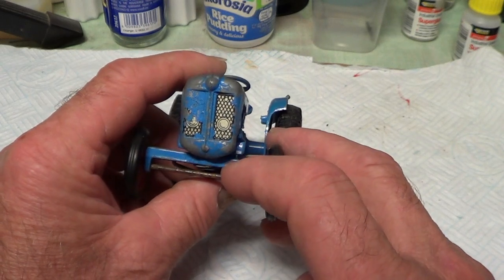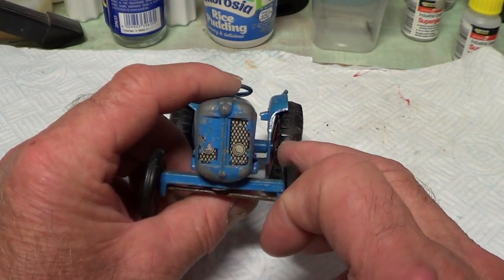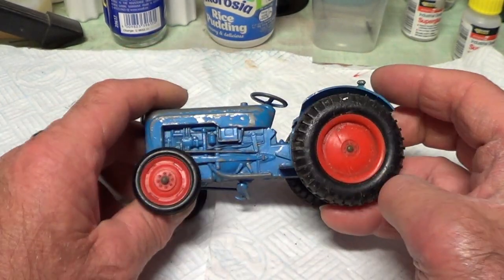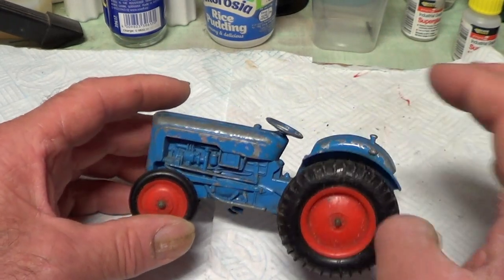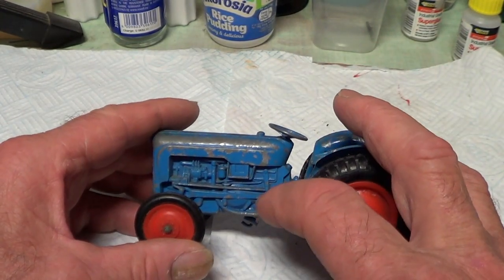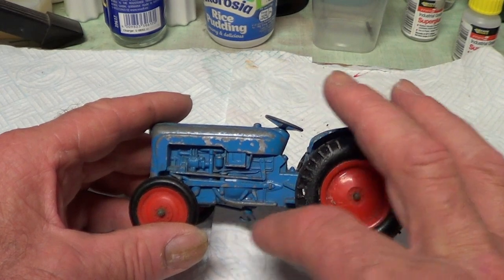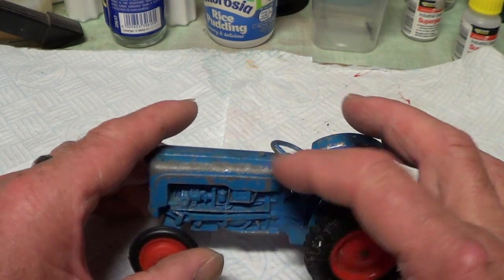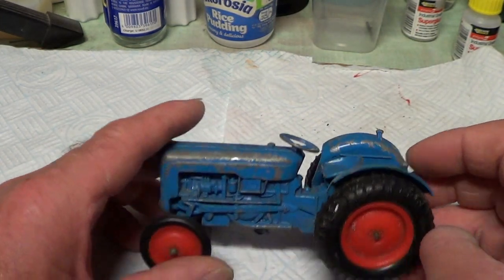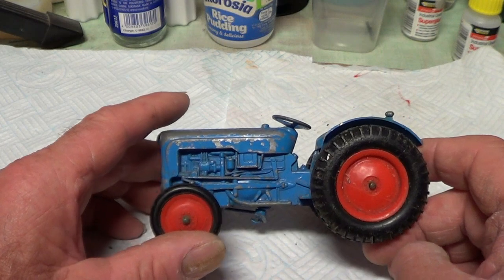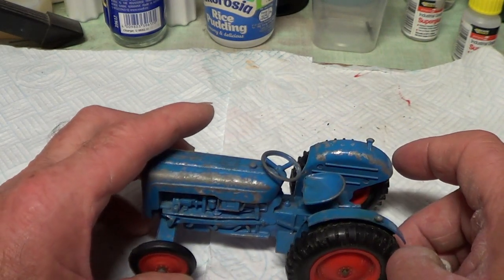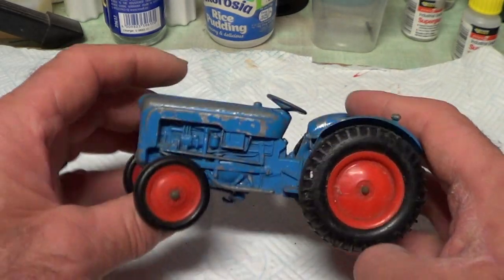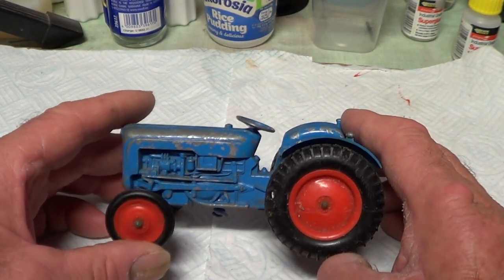It's quite a nice model, just the transfers are gone, but I'm not going to put the same back because they weren't really that colour, so I'll try and put them more authentic. There's a few things I will paint blue, but I'm not going to paint everything blue. I'll try and go by what I remember of mine, like the steering wheel would be black and the battery would be black, that sort of thing.